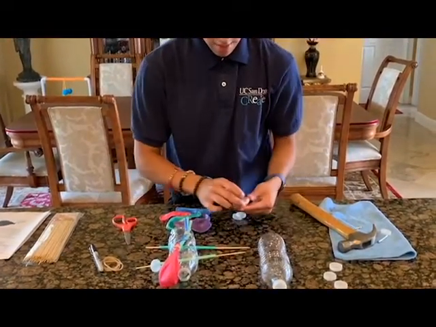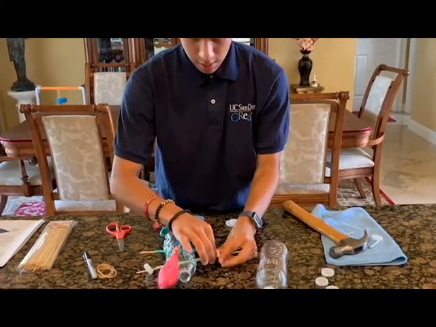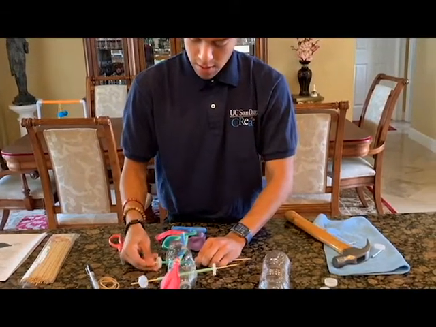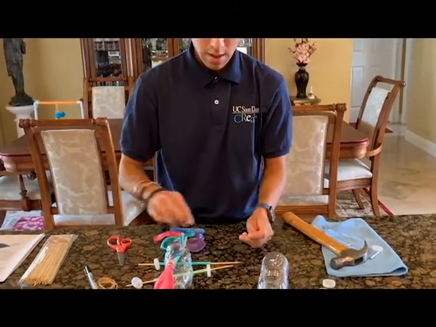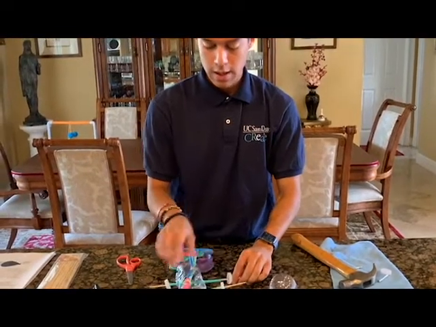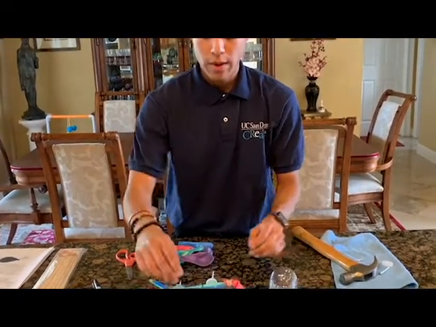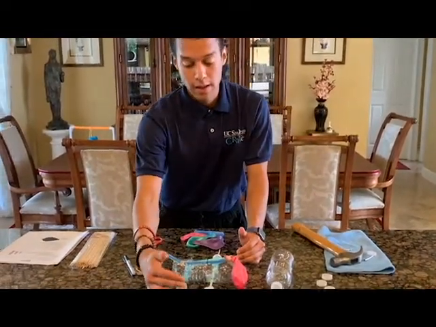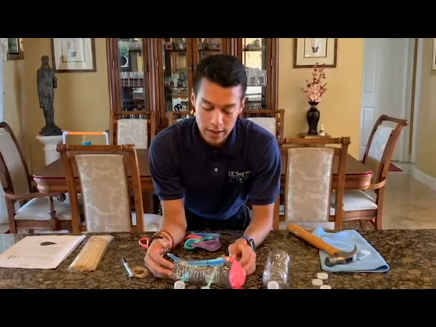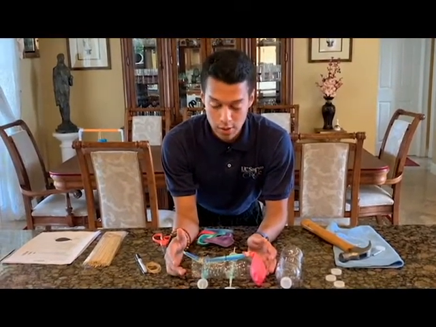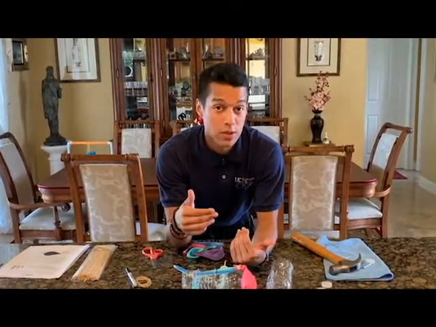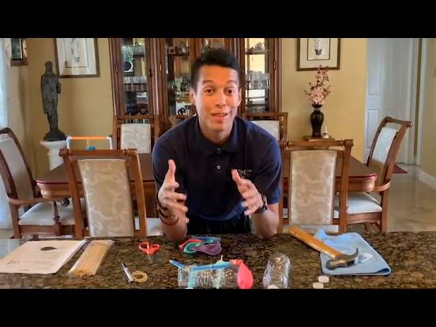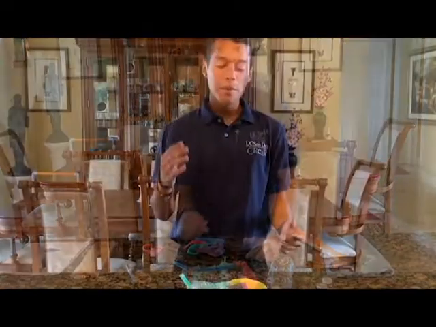Got 1, 2, then I got the third one, and then the last one right here. So you gotta be careful once you do the tires, because it needs to be very balanced. If it's not very balanced, then the car is gonna go sideways, it's not gonna run. So make sure that the tires are well positioned so that it can actually run while we do the experiment, okay?